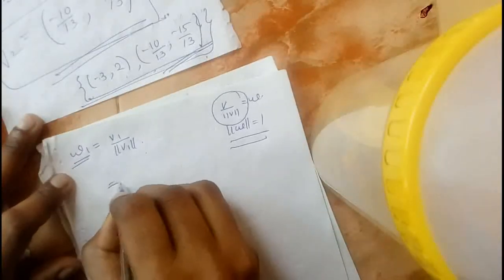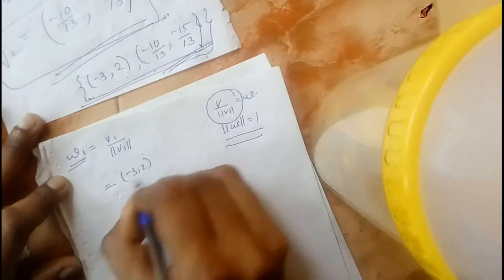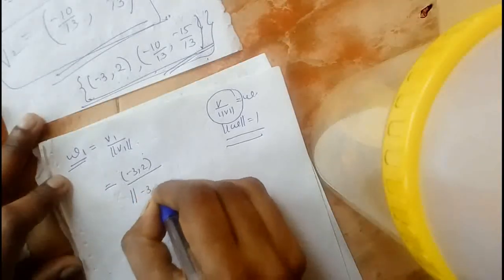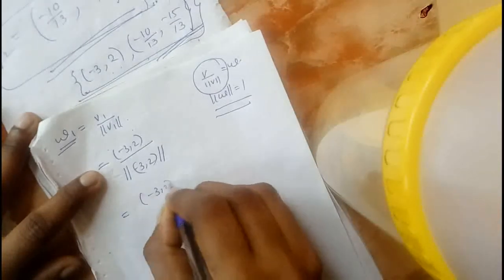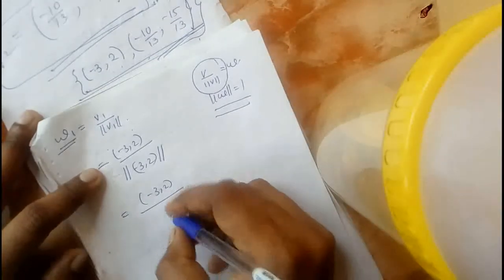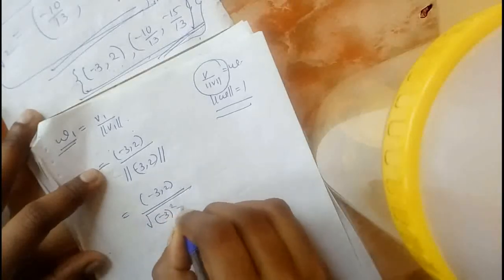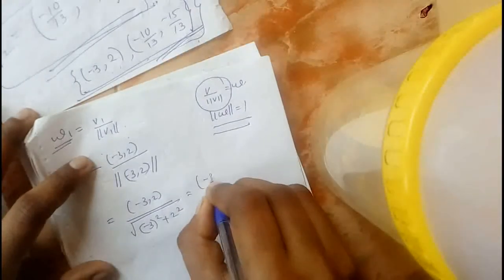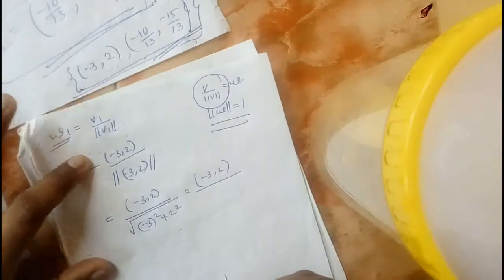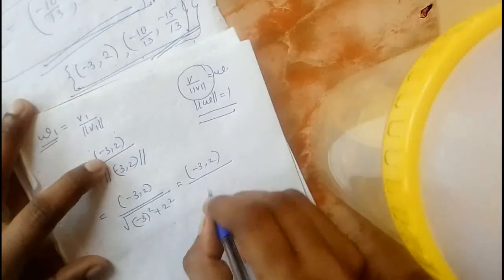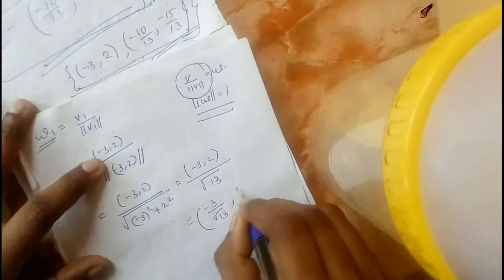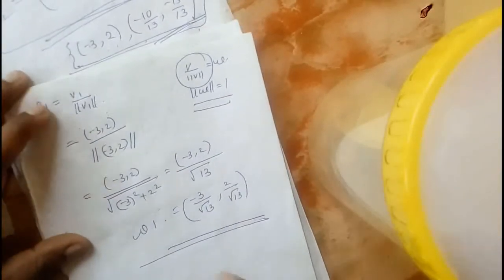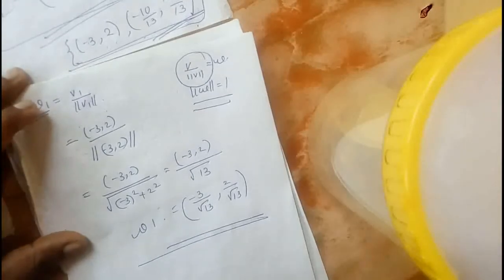What is V1? V1 is (-3, 2) divided by norm of (-3, 2). That is equal to (-3, 2) divided by square root of (-3) square plus 2 square, which is 9 plus 4, 13, root 13. So that is equal to (-3 by root 13, 2 by root 13). So our W1 vector is (-3 by root 13, 2 by root 13).